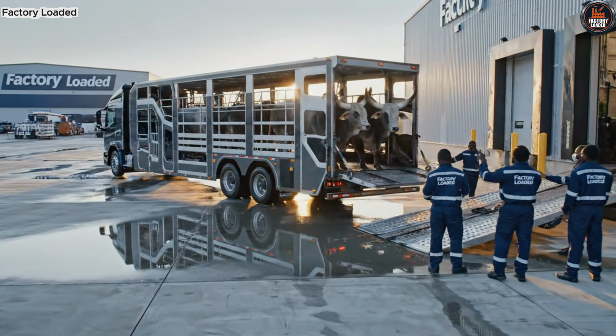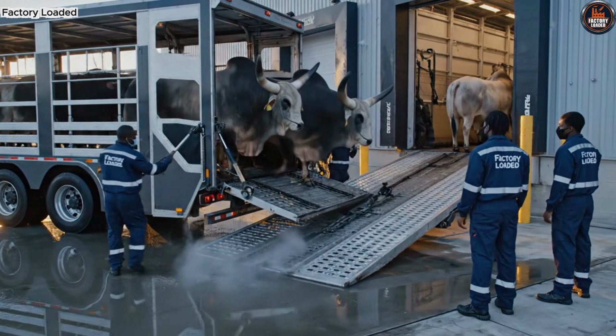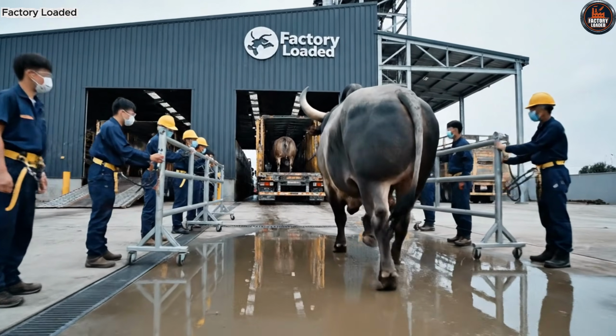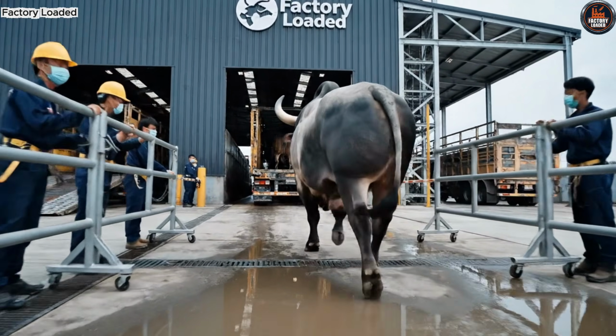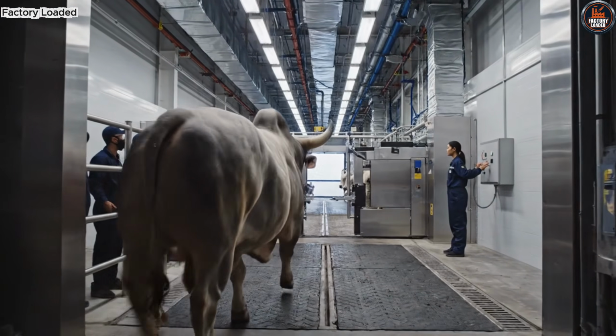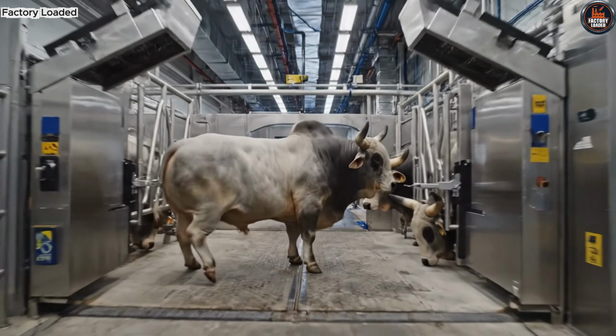All right, bring it back 20. Easy, easy, looks good right there. Secure the ramp. Steady, keep moving forward. Watch the gate. Gate engaging now. Confirmed lock on lane 2.